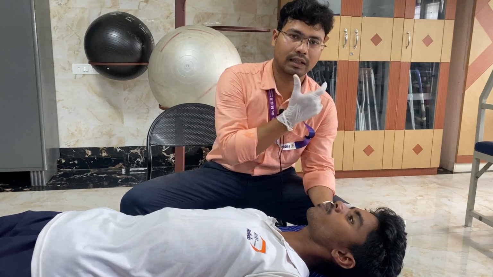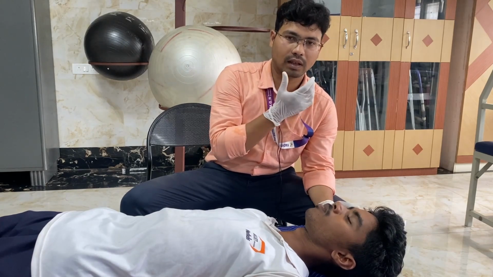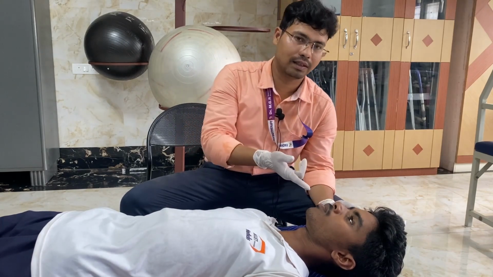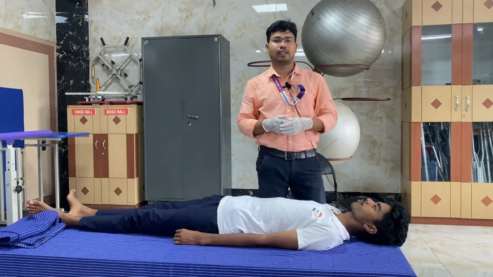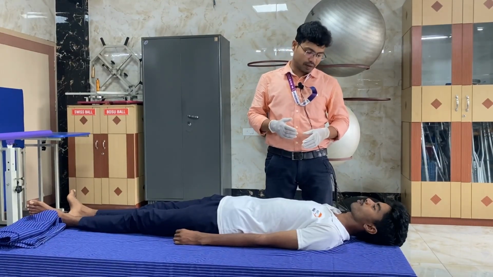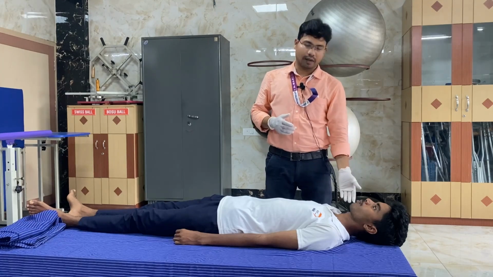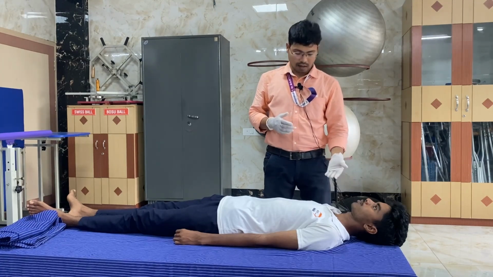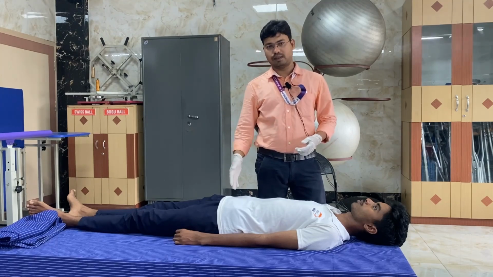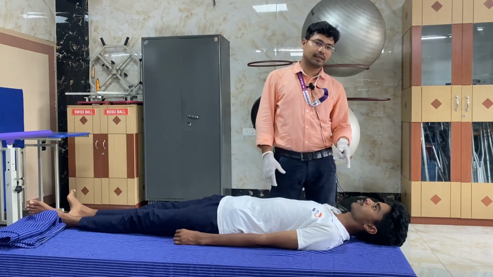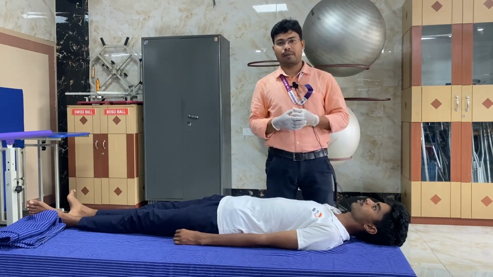Okay, mandible lateral deviation. If patients complain during deviation, I will assist the deviation movement by using these manipulations. Let's come to the end of the session. Today we discussed cervical manipulations, thoracic lumbar manipulations, and also sacroiliac joint manipulations, and finally we discussed temporomandibular joint manipulations. Thank you.